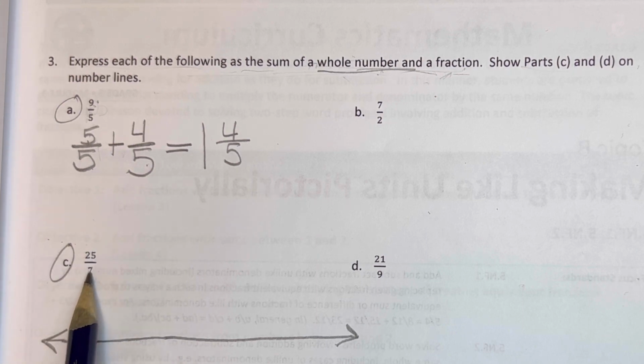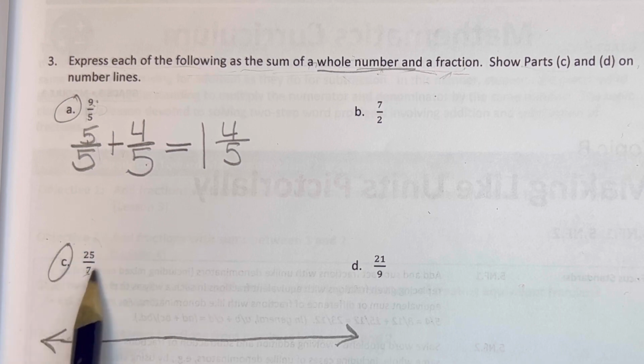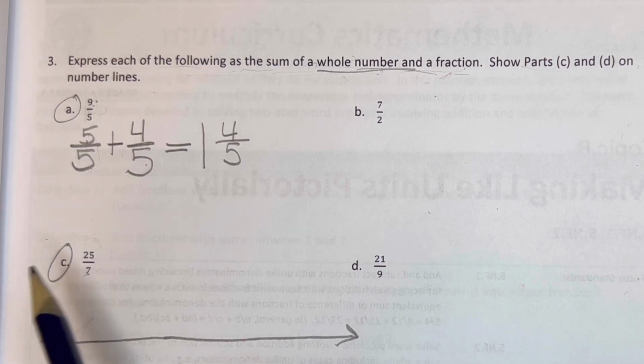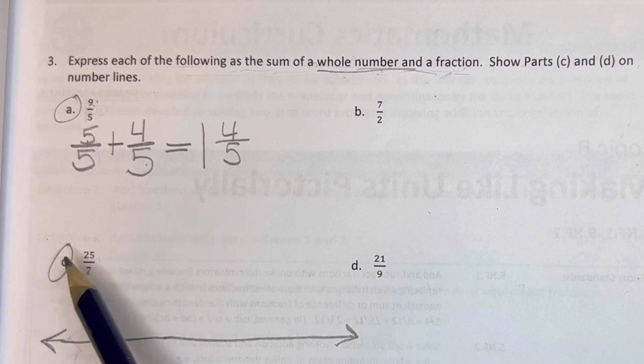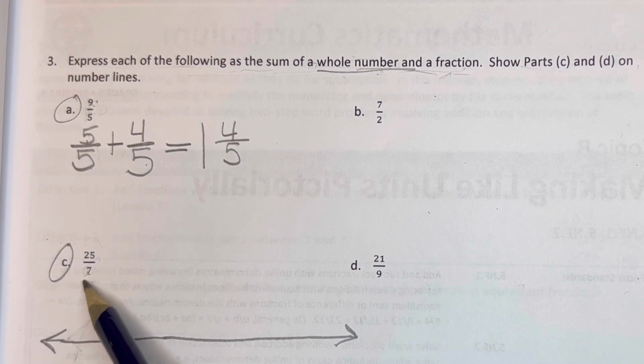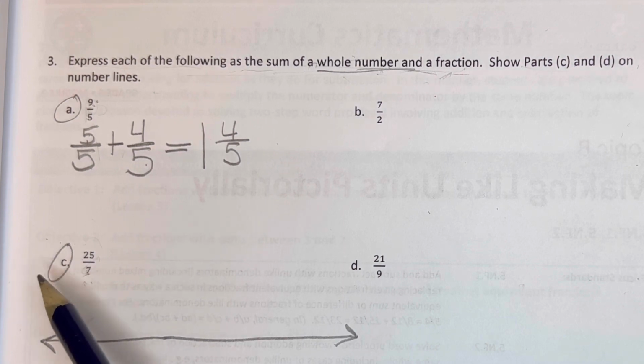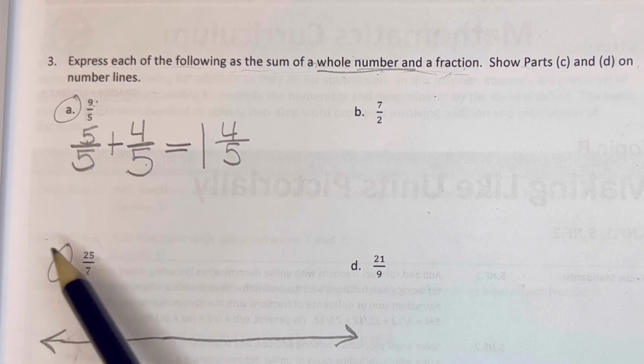So now I'm trying to see, okay, remember 25 over 7, any fraction can be seen as a division problem. So how many 7s are in 25? If you think about your multiplication facts, 7 times 3 is 21. 7 times 4 is 28.